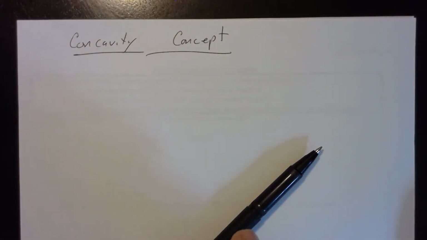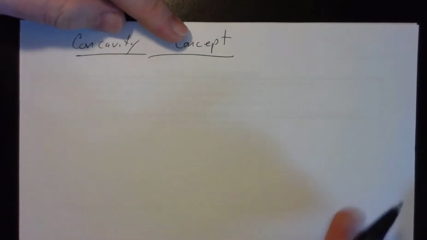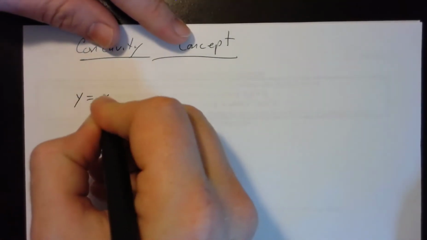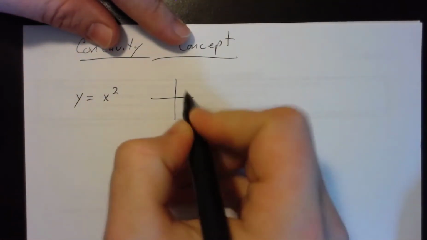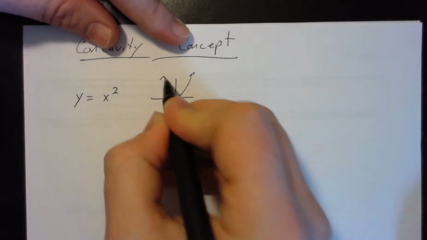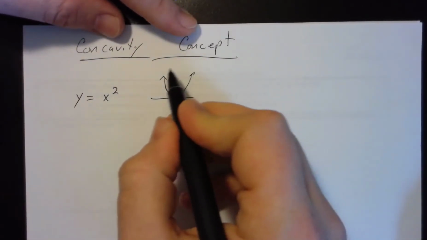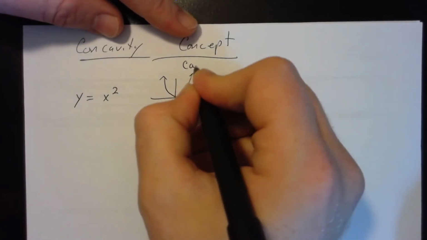In this video, we're going to cover the concept of concavity. Now, if we take a look at a function, say an x squared function, you know that this graph looks something like this. Now, concave up is specifically what this graph looks like. This is what we call concave up.